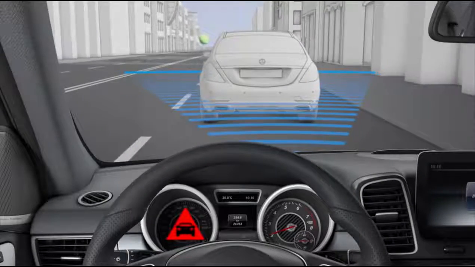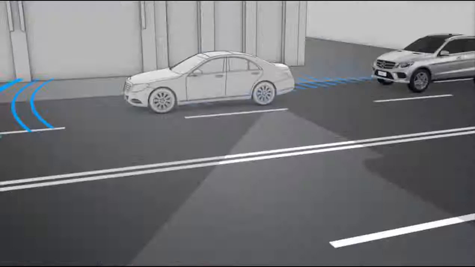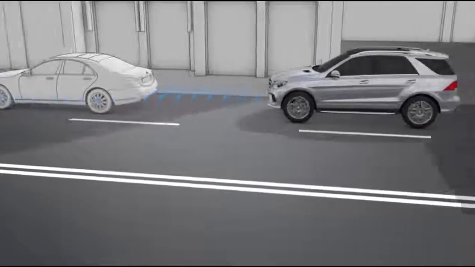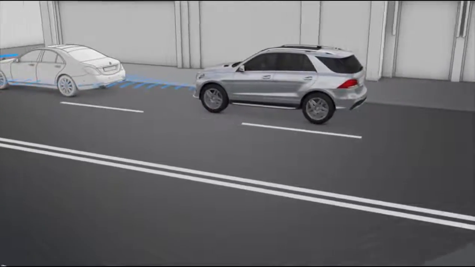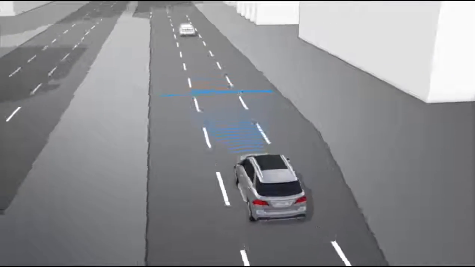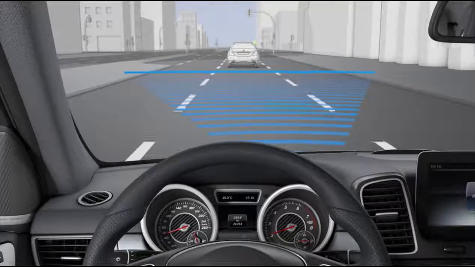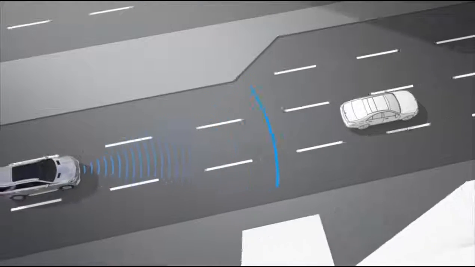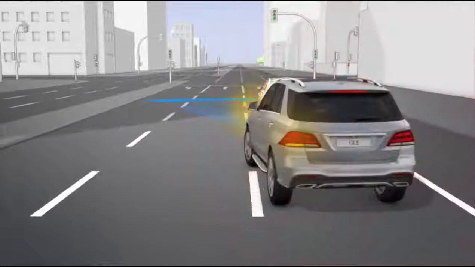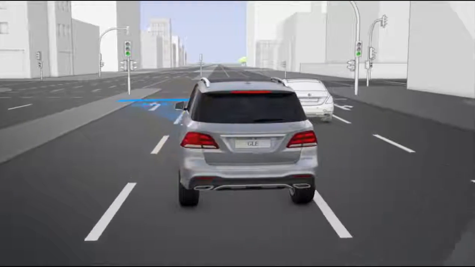From a speed of around 30 km per hour, a warning lamp in the instrument cluster alerts you if the distance between you and the vehicle driving ahead of you becomes too small for the speed at which you are currently driving. If you very quickly approach a vehicle in front or a pedestrian above a speed of approximately 7 km per hour, this functionality additionally warns you by means of an intermittent warning tone. Brake or take evasive action immediately, provided it is safe to do so.